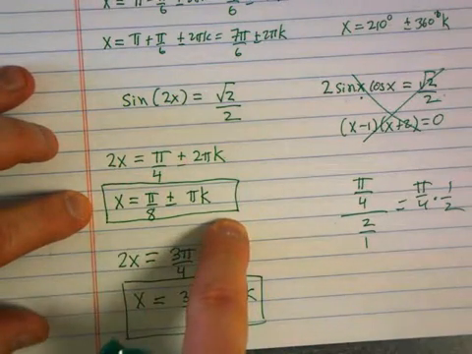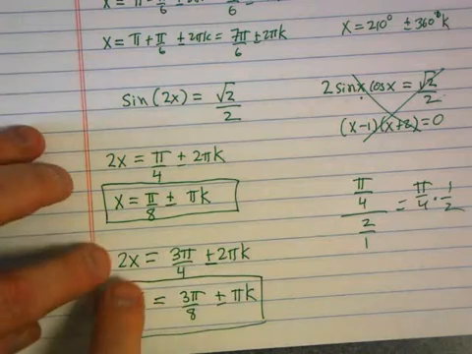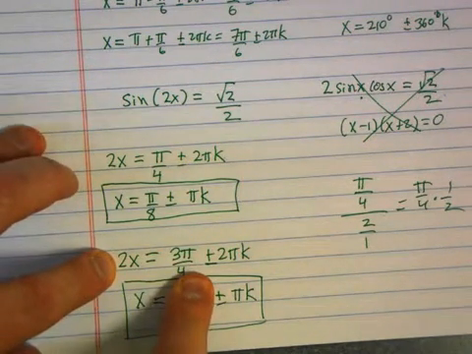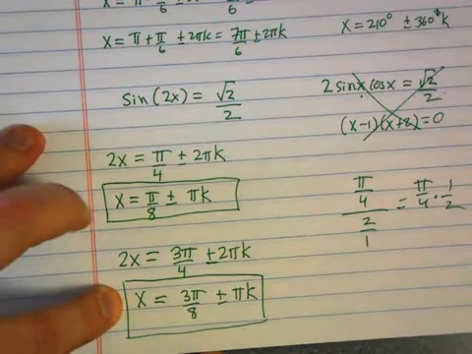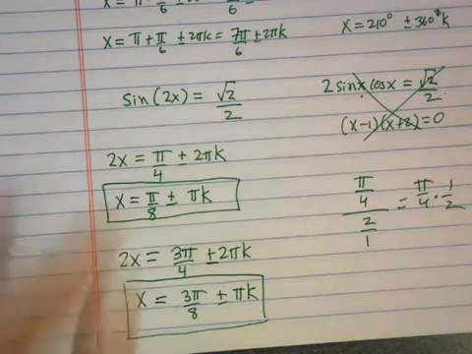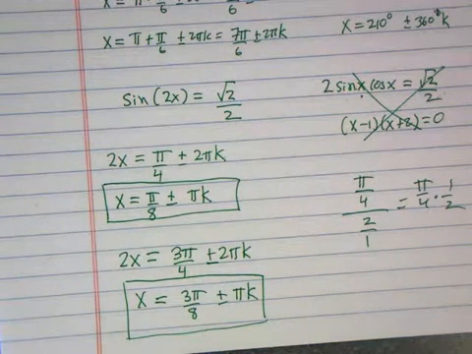Then I need to figure out all the answers in quadrant 2. So I needed 2x to equal the answer in quadrant 2, which is 3 pi over 4. And then I have to divide by the 2 again. So the pi over 8 is just part of your final answer. It's not something that you use repeatedly.